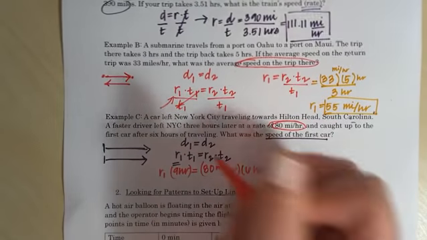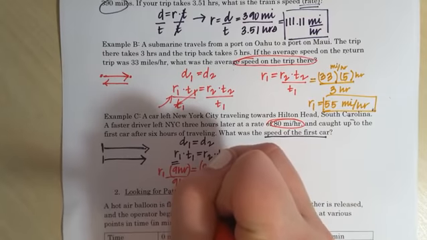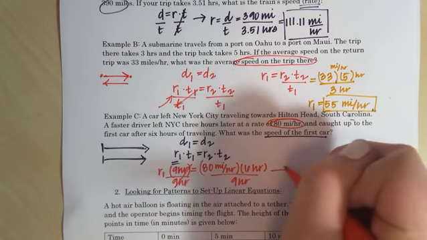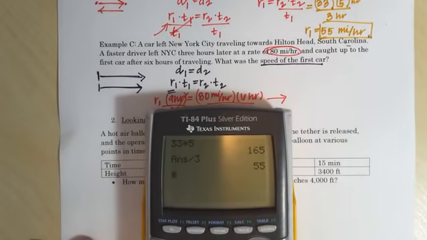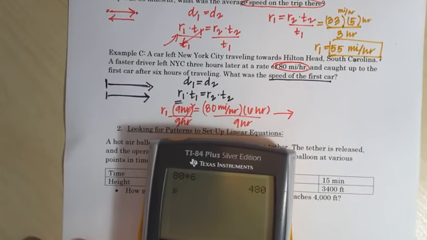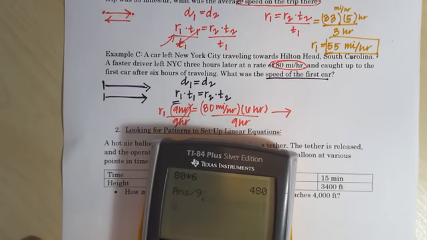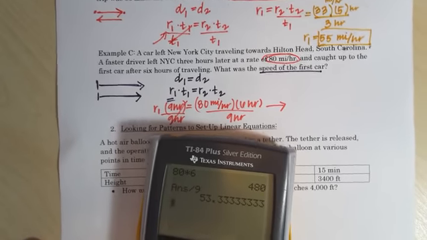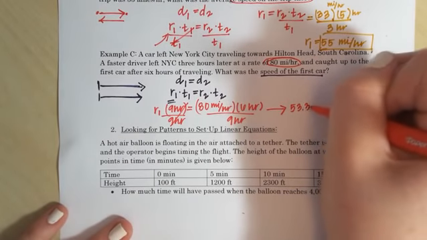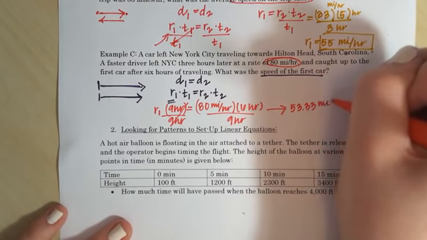So to get R1 by itself here, I just divide by 9 hours. And I divide by 9 hours over here as well. So again, I'll go ahead and plug in here 80 miles an hour, traveling for 6 hours, divided by 9. So that means the speed of my first car is going to be 53.33 miles an hour.